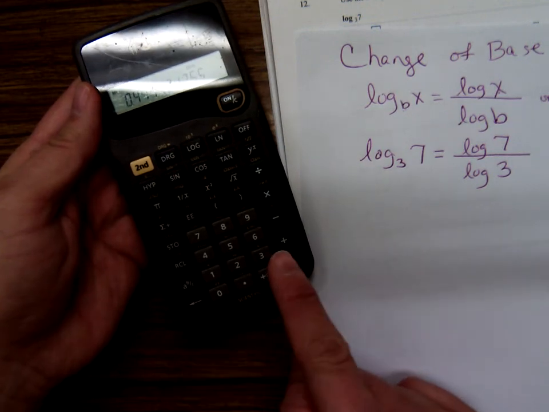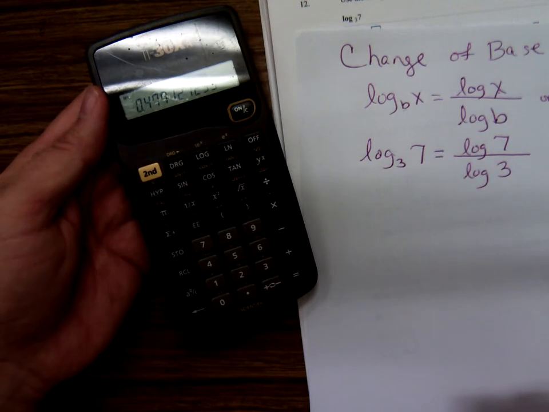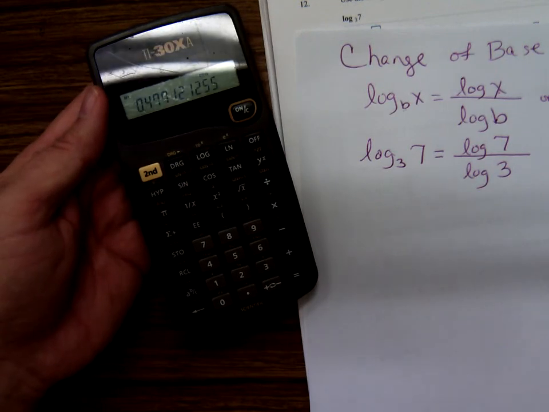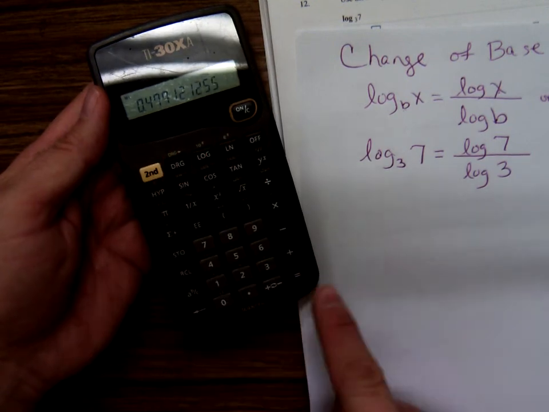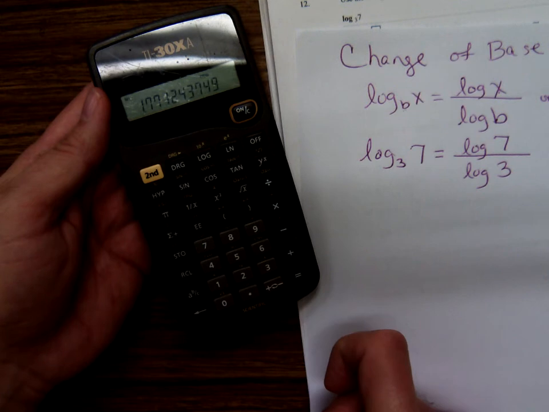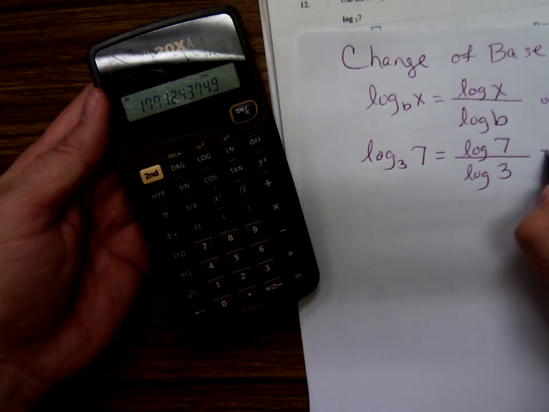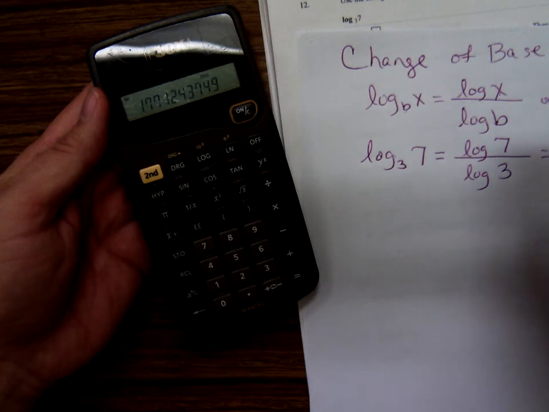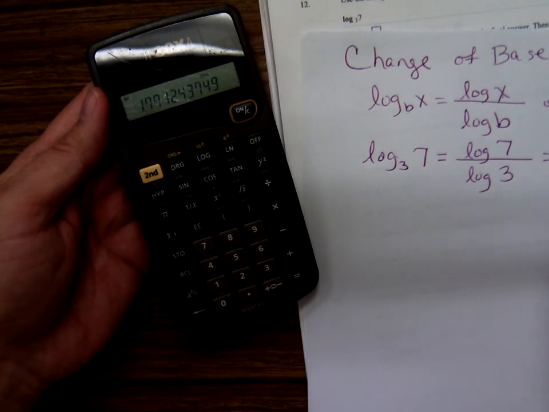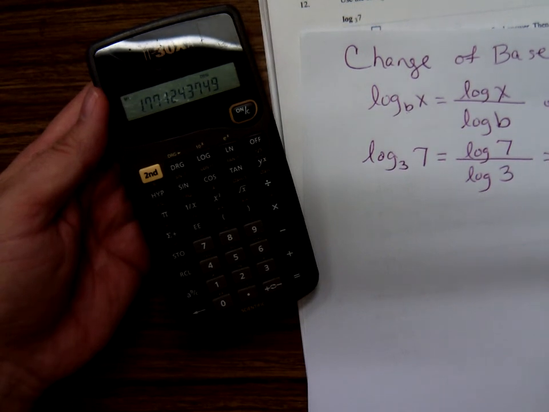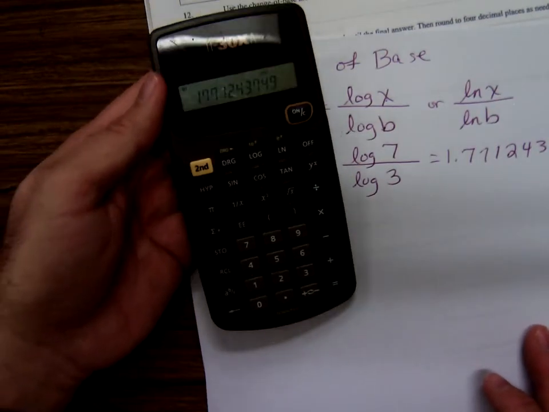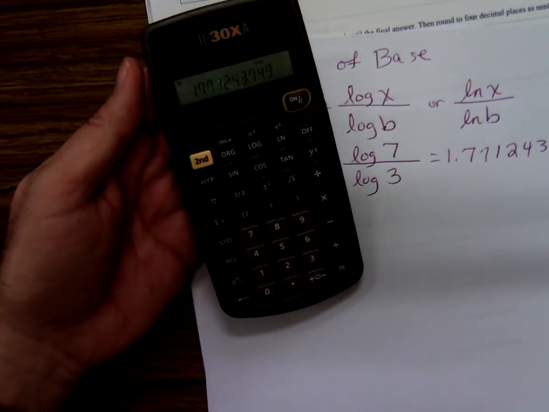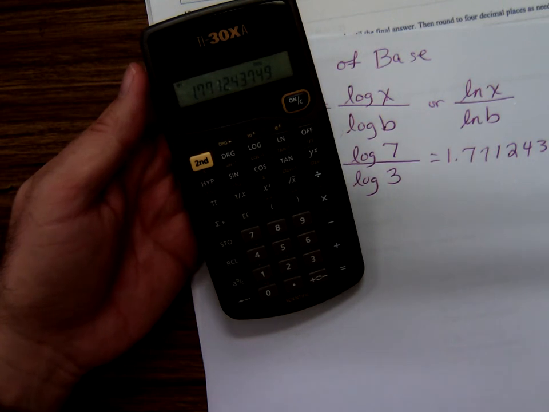And notice how, if you can see the screen here, I'm not sure if you can because of the glare, it's calculating as it goes. It might be tempting to think that's the answer, but no, you still have to hit equals. 1.7712437449. I've just written it down. We'll see in a moment how we round it.